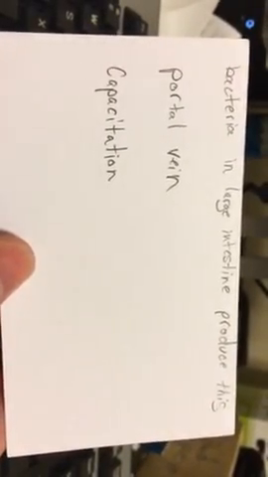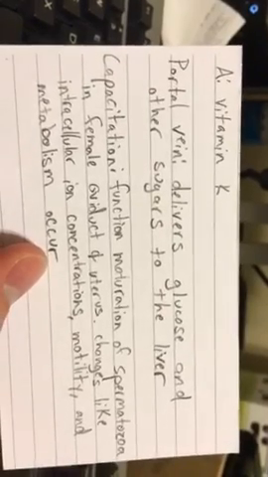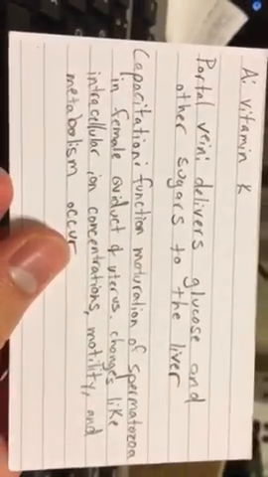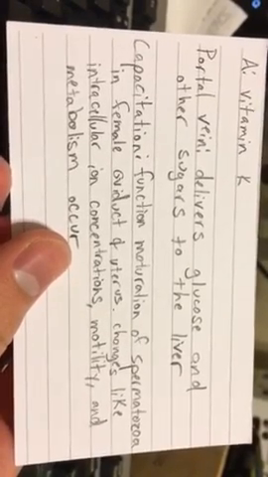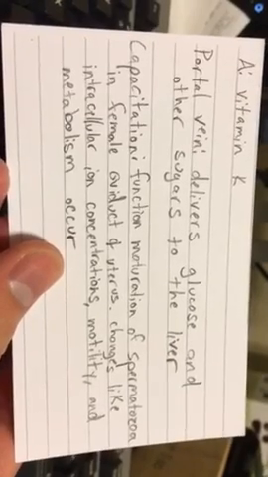Bacteria in large intestine produce this. Vitamin K. The portal vein is what? Portal vein delivers glucose and other sugars to the liver. Capacitation. Function: maturation of spermatozoa in female oviduct in uterus.